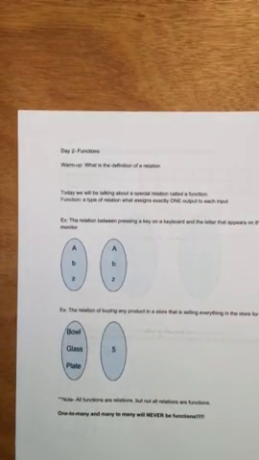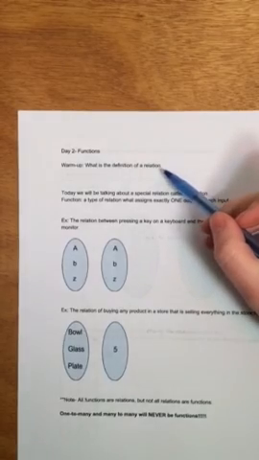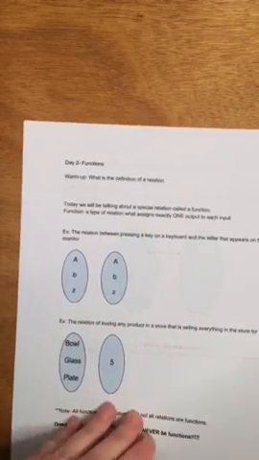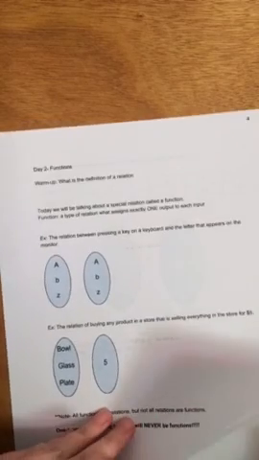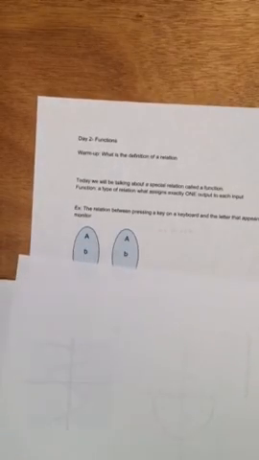Alright, welcome back. Our section today is 6.1 day 2, and it's about functions. Your warm-up is to tell me the definition of a relation, which we defined yesterday in our notes. Today we'll be talking about a special relation called a function. It's actually two of the four relations we talked about yesterday.